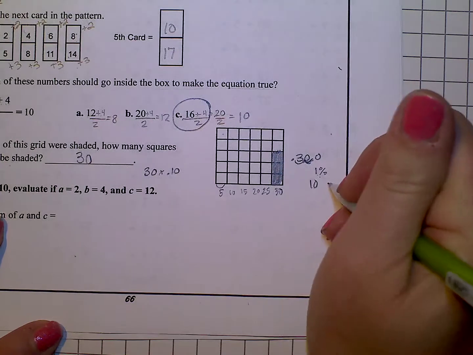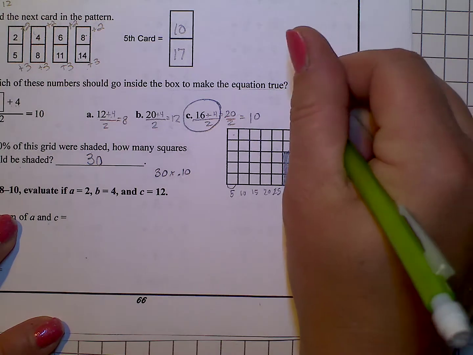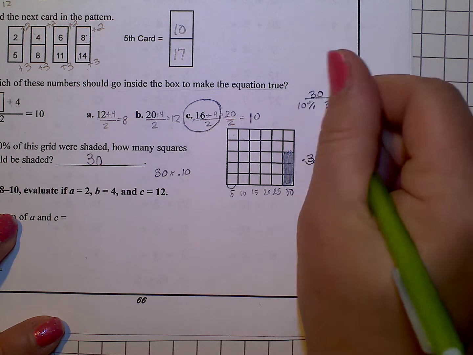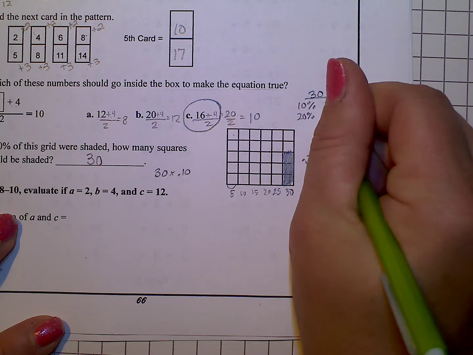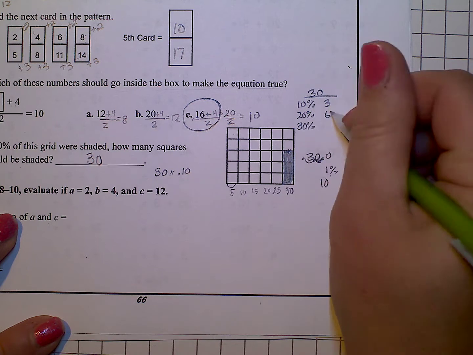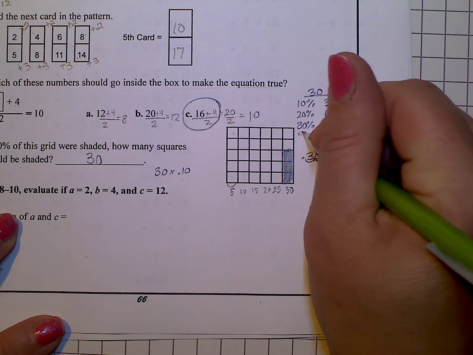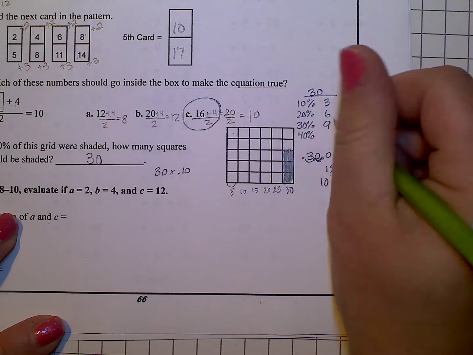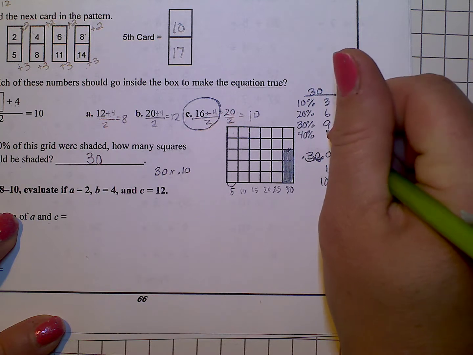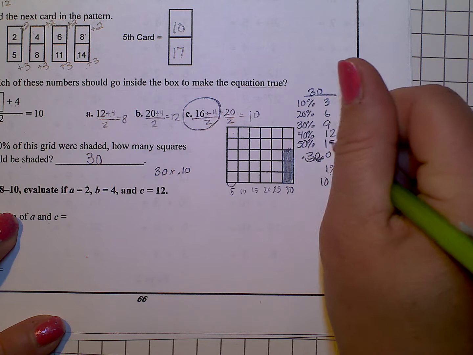So this is why if you're doing 20%, it would be double that. If you have 30, 10% is 3. 20% would be 6. 30% would be 9. You guys see what's happening? 40% would be 12, and 50% would be 15, which is half of 30.